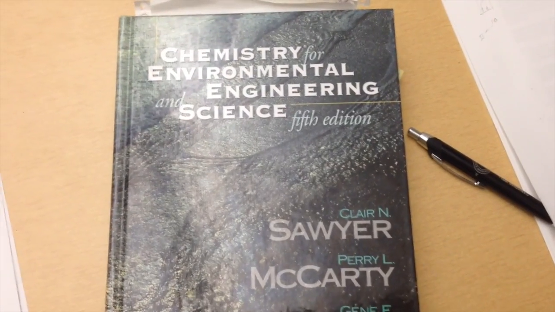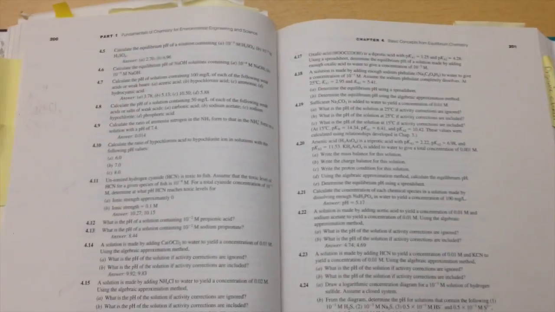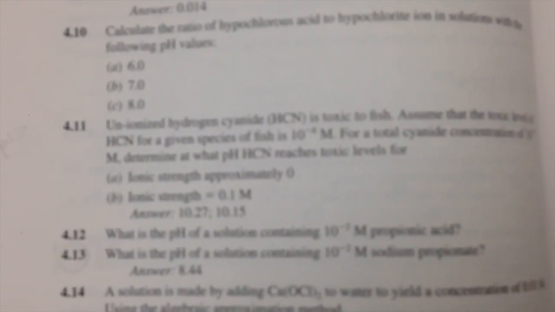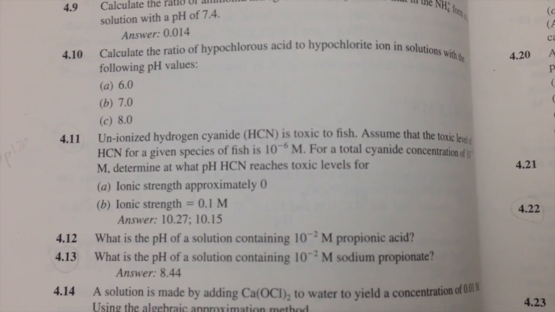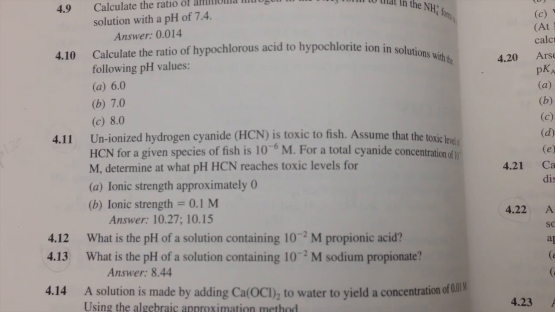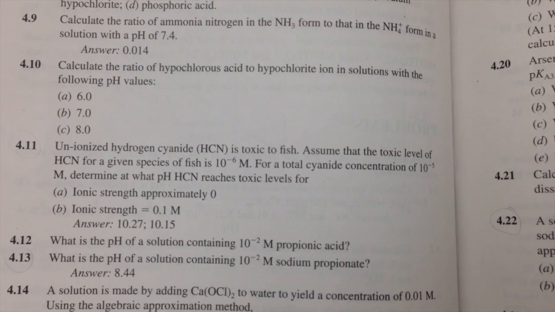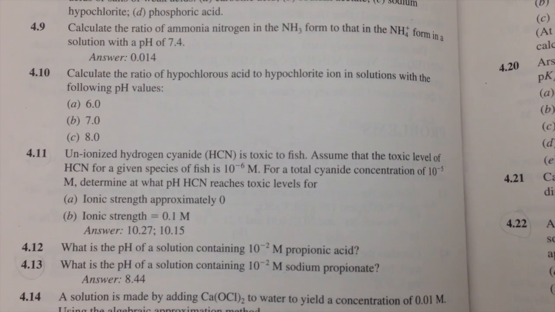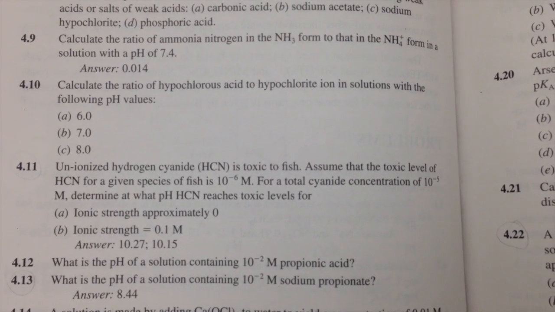Taken from the Sawyer book, in chapter 4, there is a number of exercises. So I randomly picked number 11, right? Number 11 says that un-ionized hydrogen cyanide, which is HCN, is toxic to fish. So we're going to assume that the toxic level of the hydrogen cyanide for a given species of fish is 10 to the minus 6 molar.